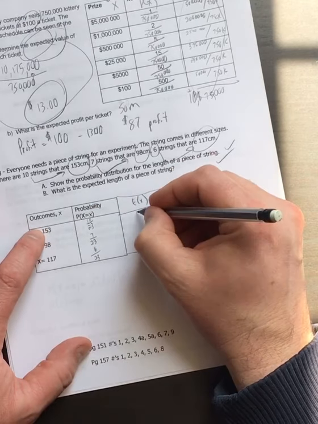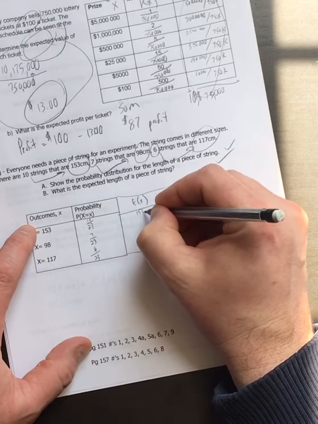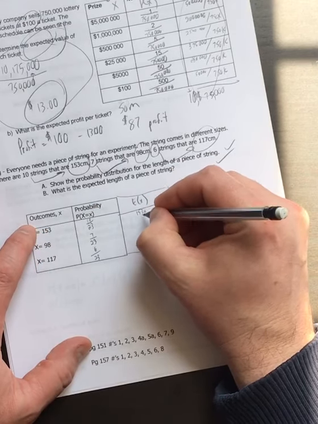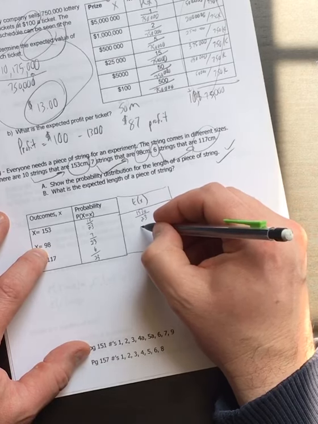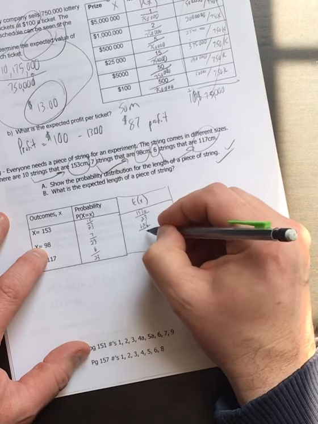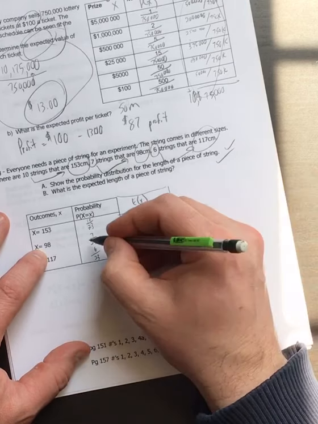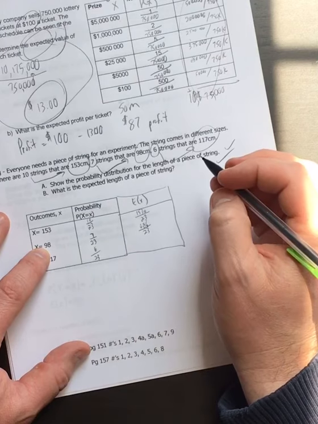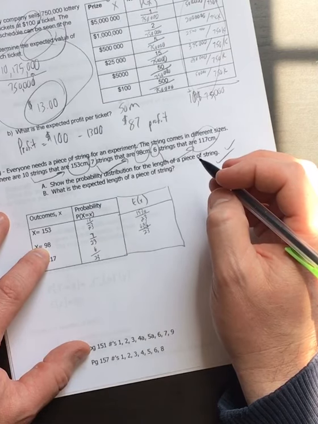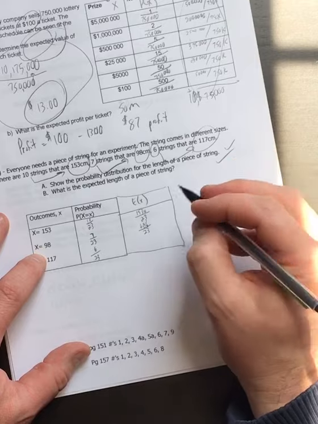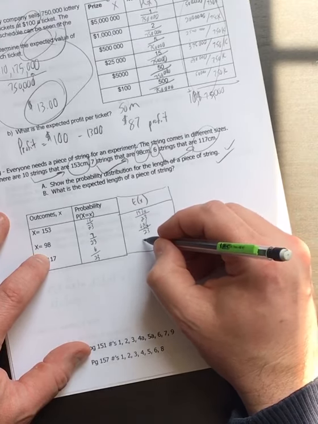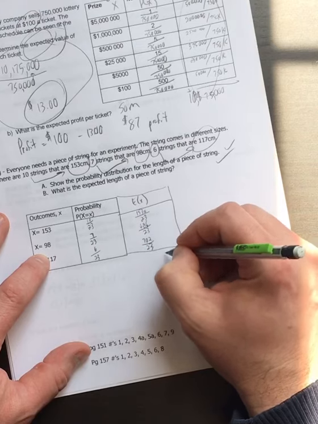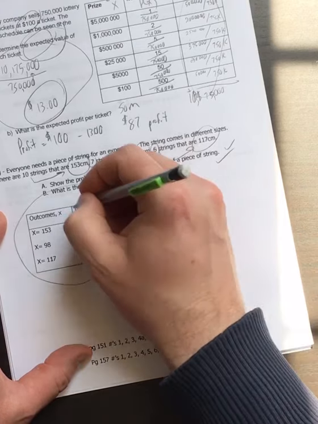So 153 times 10 over 23 is 1530 over 23. 98 times 7 over 23 is going to be 630 plus 56, 686 over 23, if I'm doing that right in my head. Hopefully I am. 7 times 9 is 63. 630 plus 56, 686. I think that's right. And then 117 times 6 is 660 plus 42 is 702 over 23. This, of course, is my probability distribution.